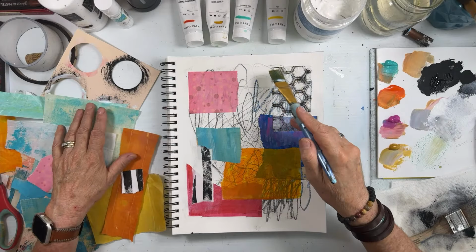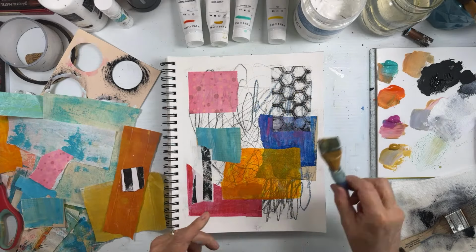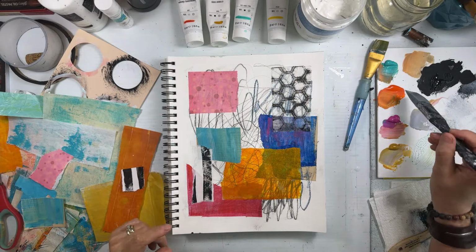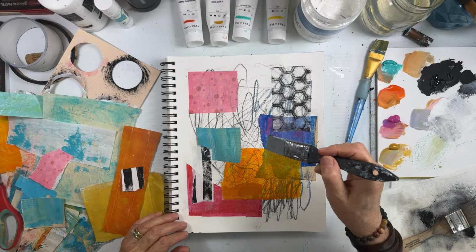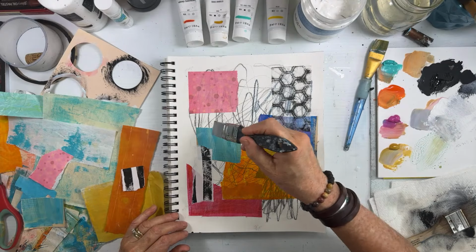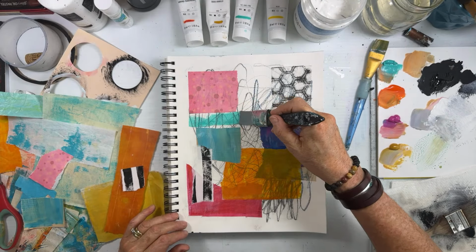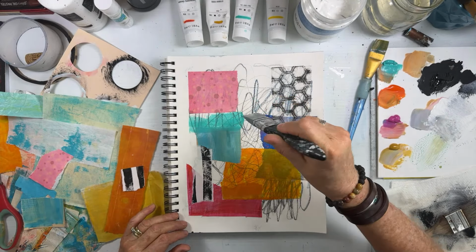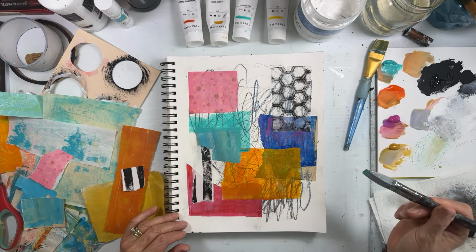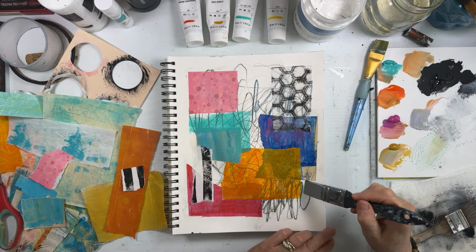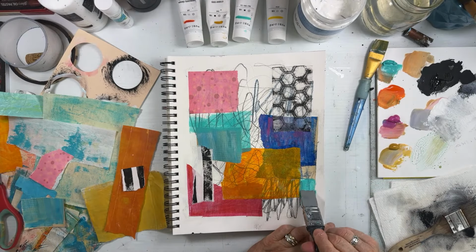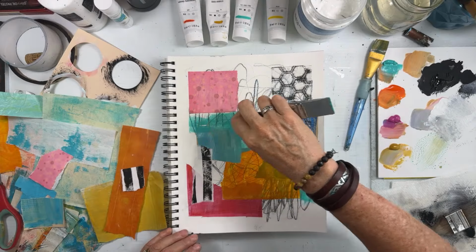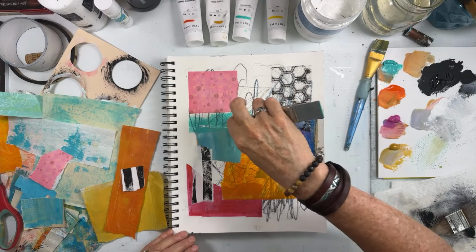So when that dries, you can go in with, let's go here. You can add on to a color that's already there. You can make some more shapes. Use the back of your brush.